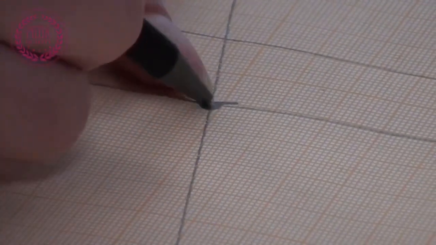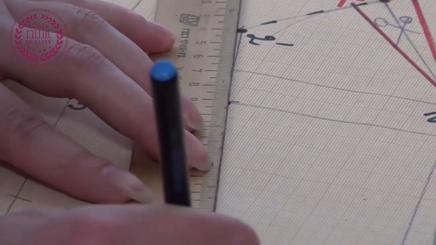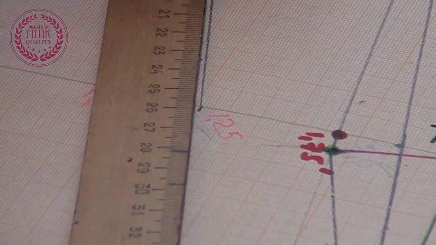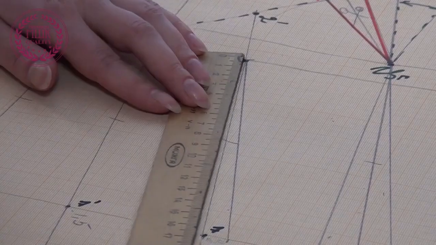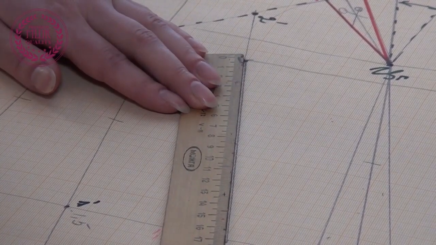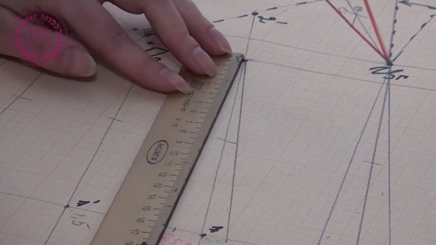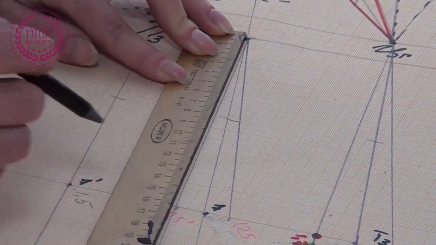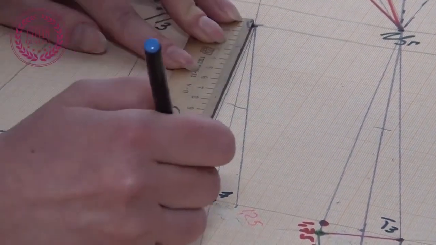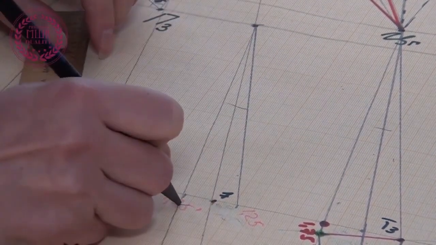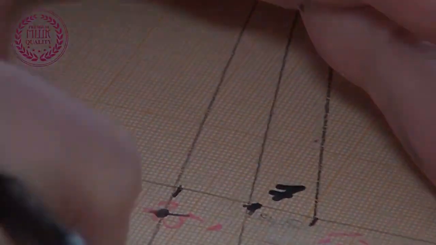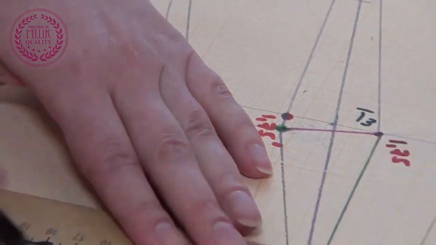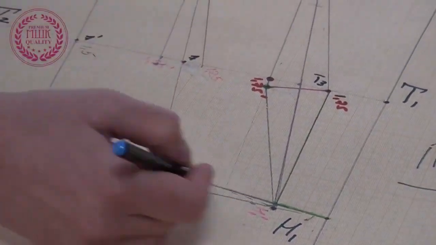I connect this top point to point 1.25 with a straight line. I measure the resulting line. I lay the same length along the second side of the dart, passing through the point 1.25 with a stroke. Extended the auxiliary horizontal line.